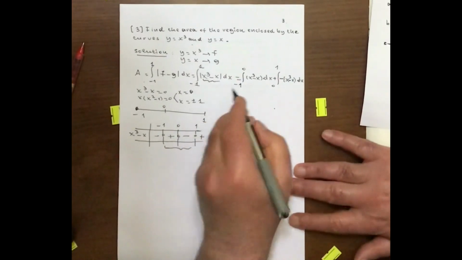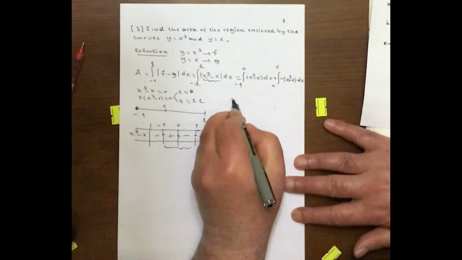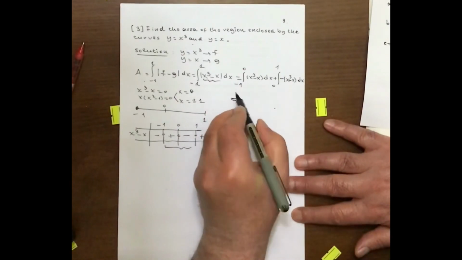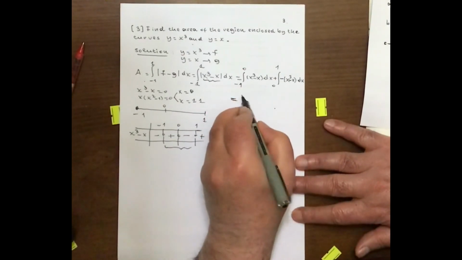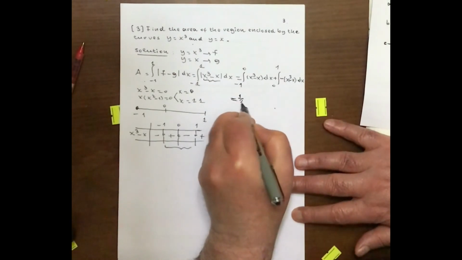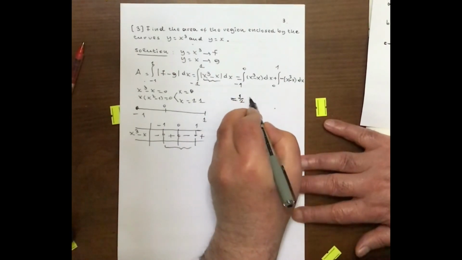Now if you calculate these two integrals, you will find that the answer is one half square units.